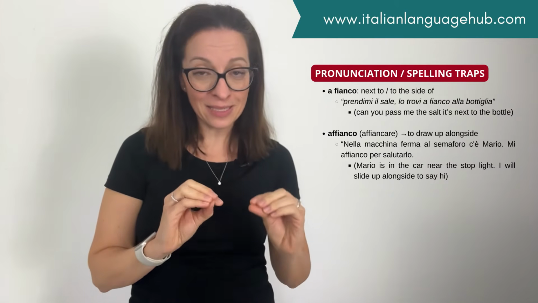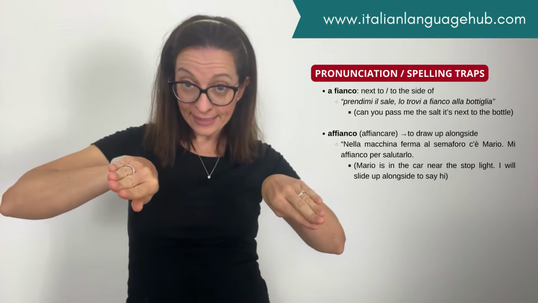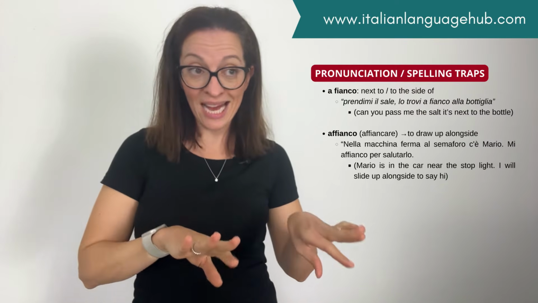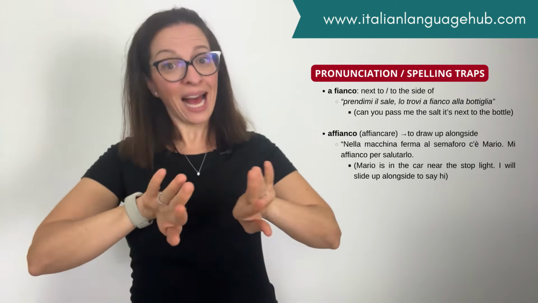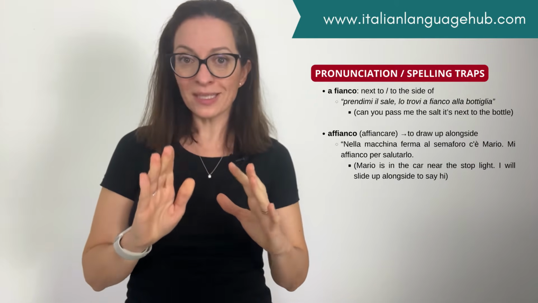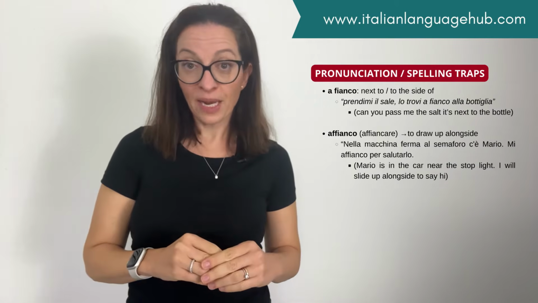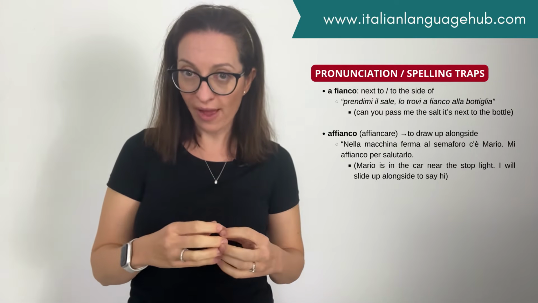Let's look at some sentences to make sure that you understand the difference in meaning. If I'm using it in a separate form, if I'm saying a fianco, I can say prendimi il sale, lo trovi a fianco alla bottiglia. In this case, I'm simply using the form to say next to. But if I'm using affianco, so one word with a double F, I can say something like this.